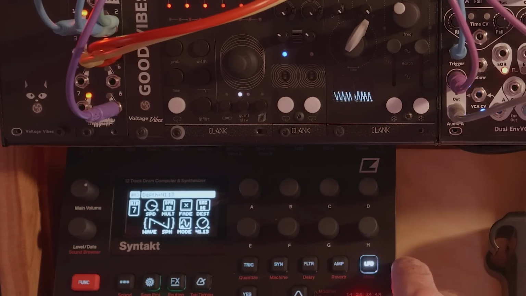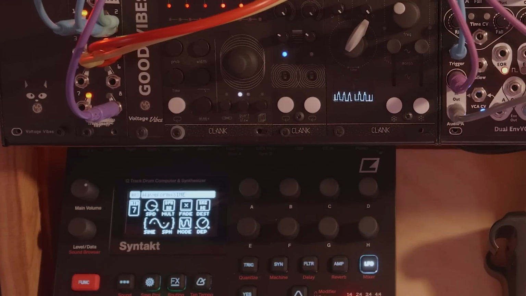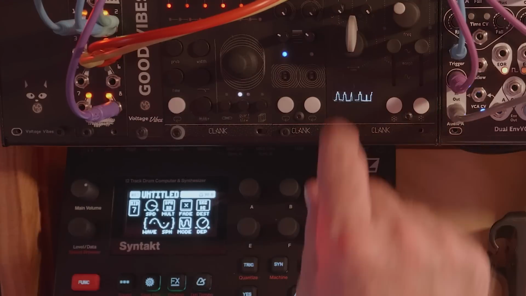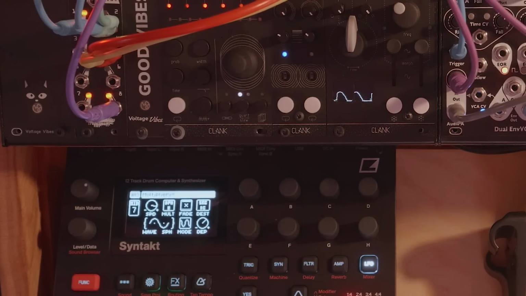Now, if I take this off trigger mode, make it free mode, and go to a sine wave, we're now listening to what is sort of like a folded sine wave. And I can find a way to probably get this to almost be a sine wave. Now that is fucking cool.